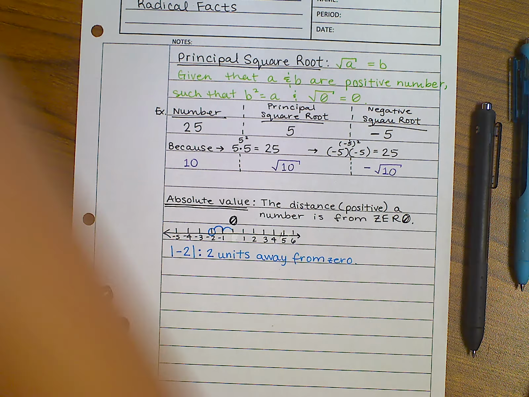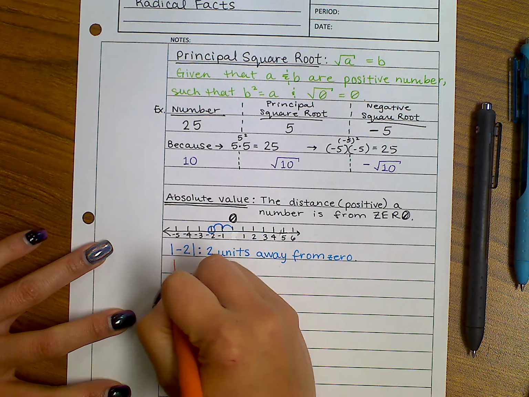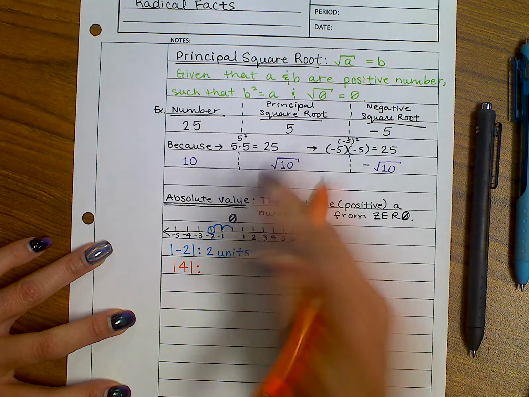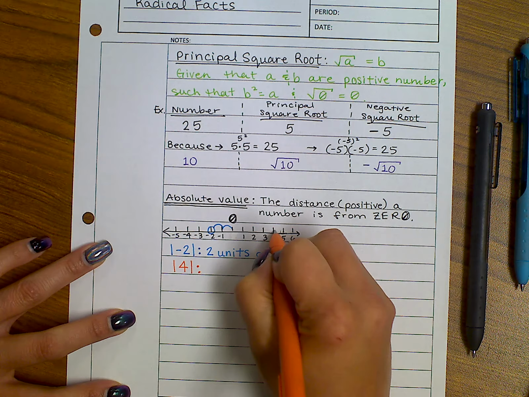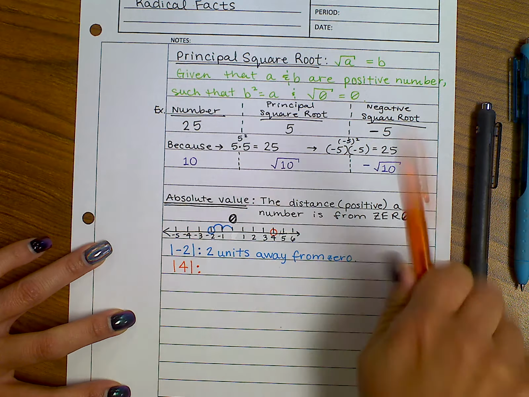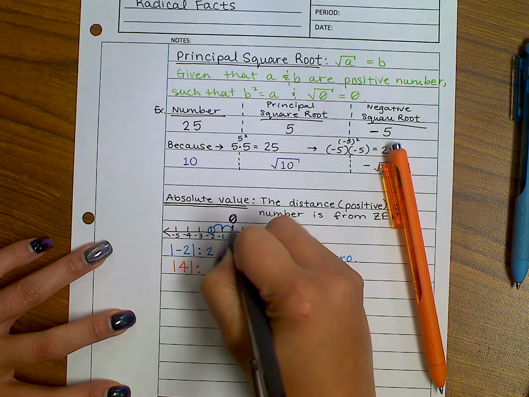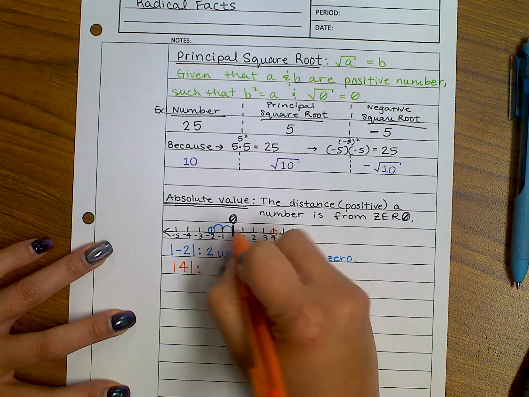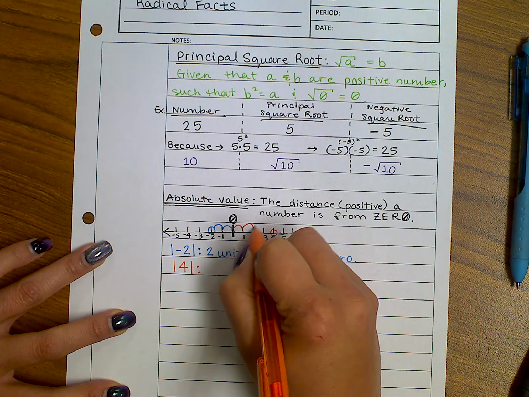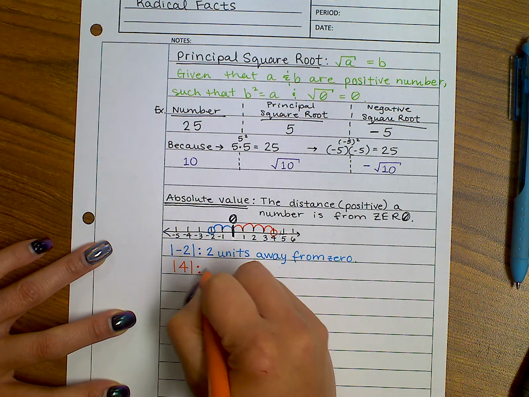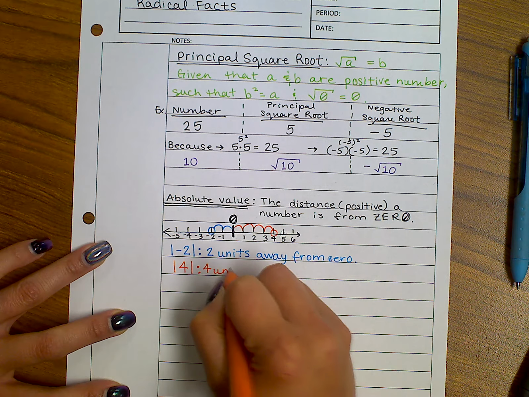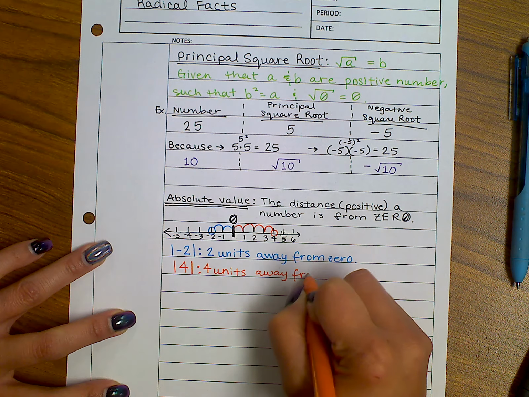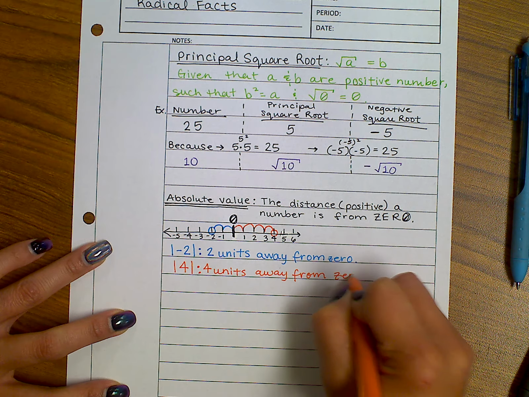Okay, well, let's try another example then. Let's try the absolute value of 4. Okay, there we go, right over here. So let's start at 0. Get that really big here. So that would be 1, 2, 3, 4 units away from 0.